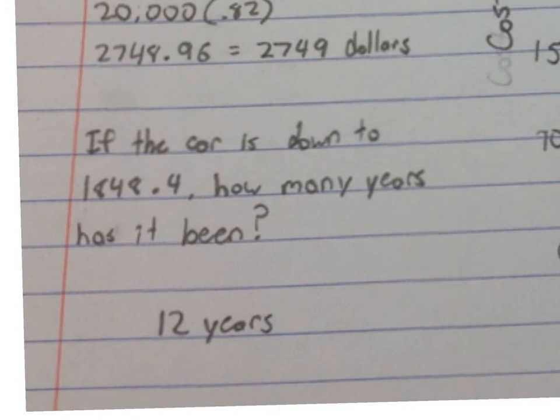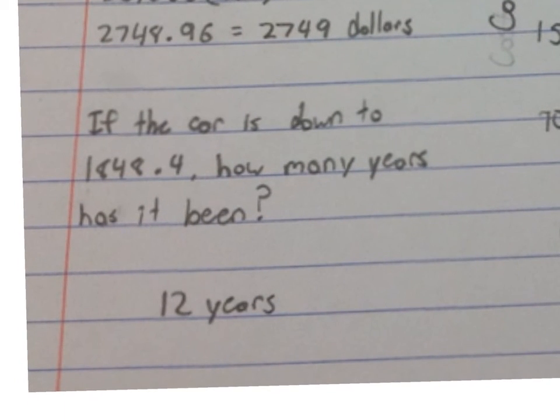$2,749. The second problem is, if the car is down to $1,848.4, how many years has it been? And the answer to that would be 12 years.